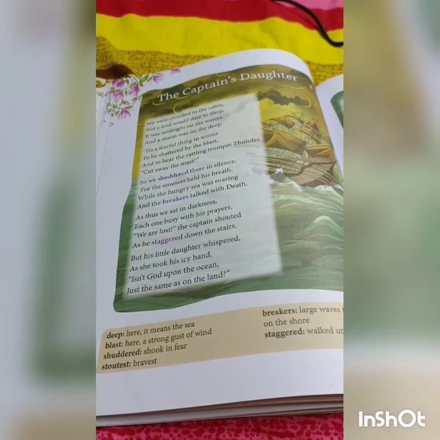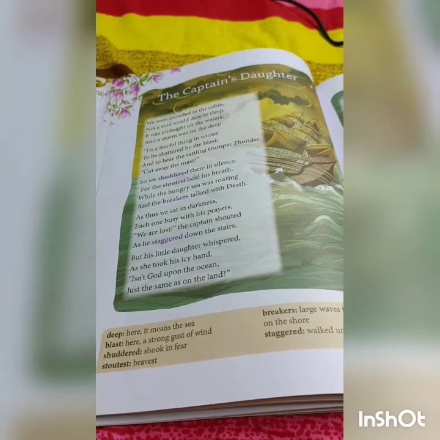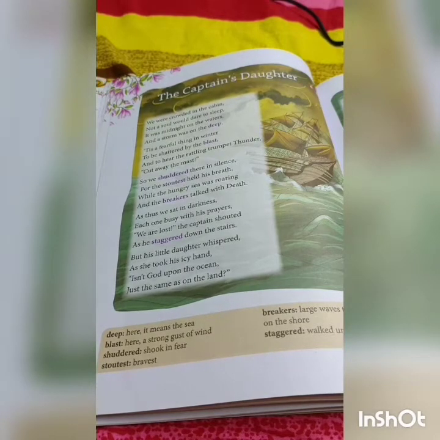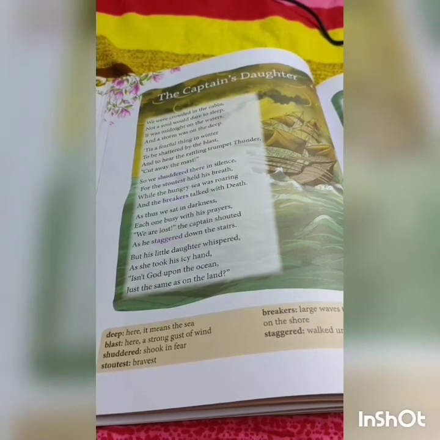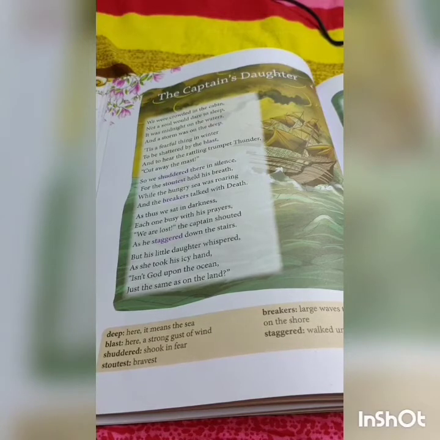Of a violent storm means a furious storm, a terrible storm at sea, which threatened to take away the lives of the people who were on board that ship.